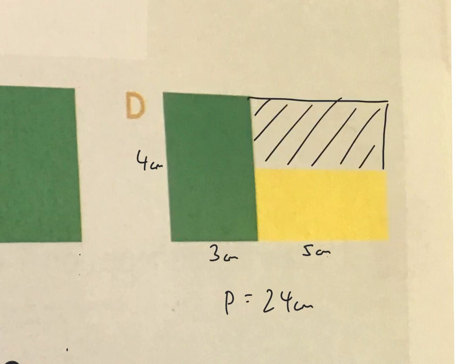Again, we could work that out using our trick of dragging the corner out and making it a regular quadrilateral. This time it's a rectangle. 3 and 5 make 8, so this whole side is 8. And I know that the opposite side will also be 8. And of course I know that this side is 4 already, so I know that the opposite side will also be 4. So 2 8s and 2 4s make 24. So either way you do it, the answer is 24 centimetres.